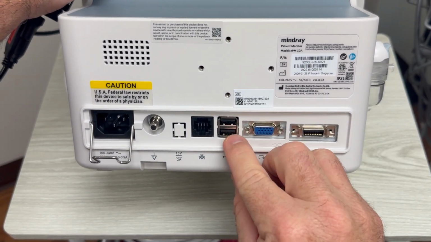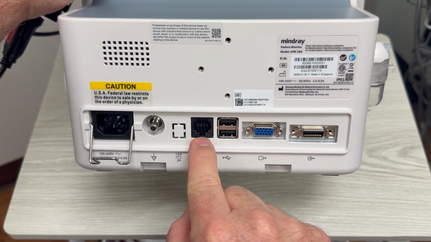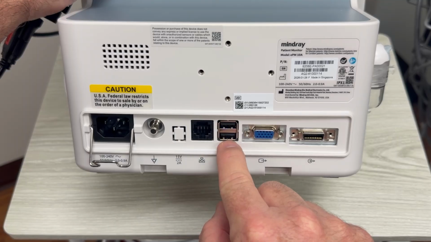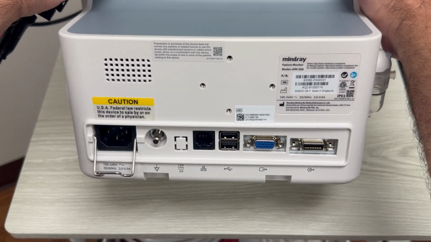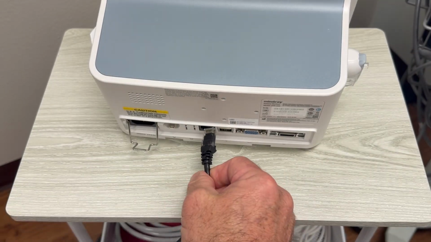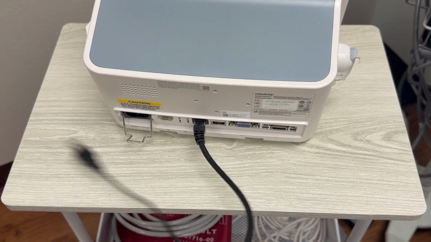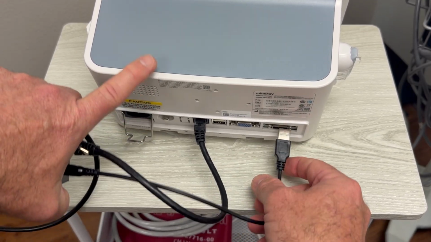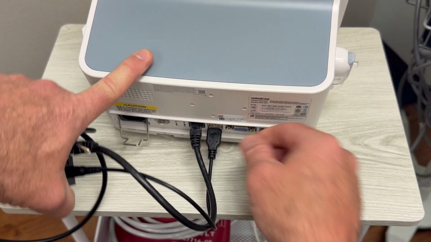If you see here, there are 2 USB ports in the rear, and there's one of those telephone connectors. So we're going to pick one of the 2, it doesn't matter, and then we're going to plug the telephone connector there. So I'm going to put this down just for a moment. In goes the telephone connector. And then I'm going to grab the USB and plug that into the bottom one.